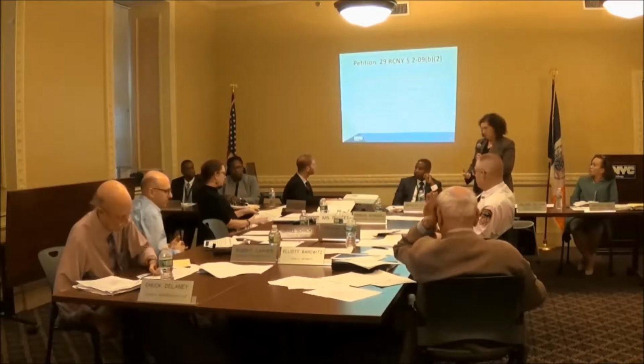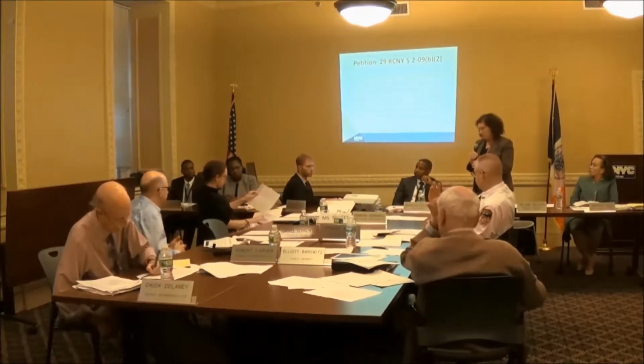Can you, in this particular one, you don't show, like, a highlighted red of what's changing? Well, because the whole thing is changing. This is their proposal, the Dumbo Neighborhood Alliance's proposal. It should all be in red. Yeah, it would all be in red.